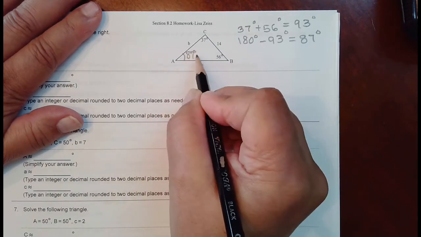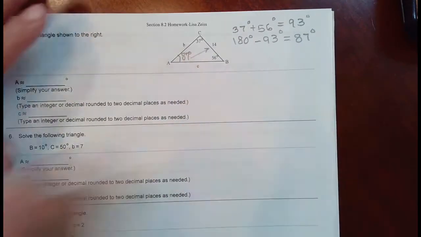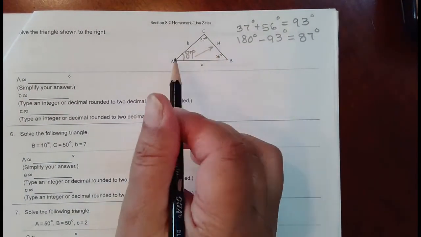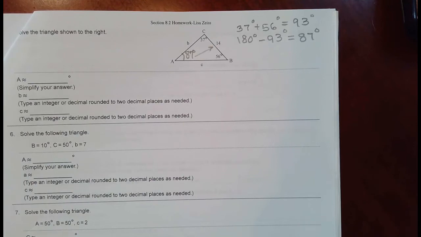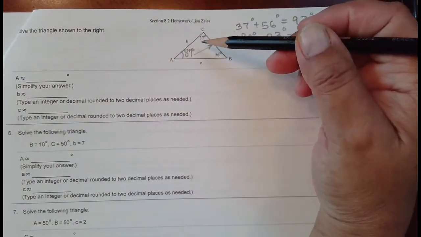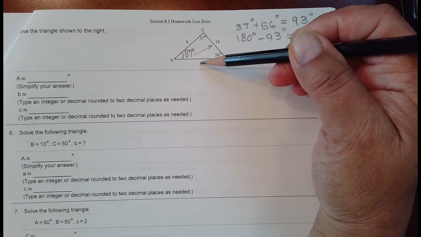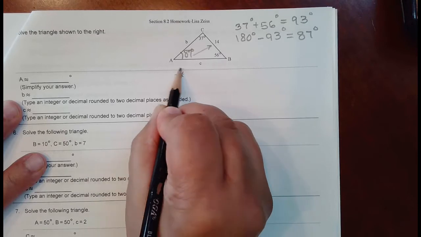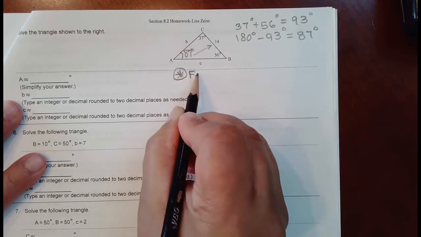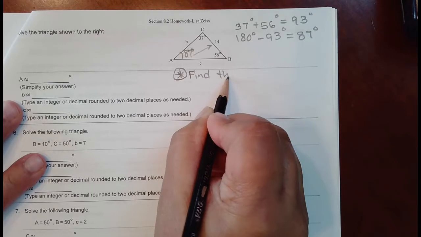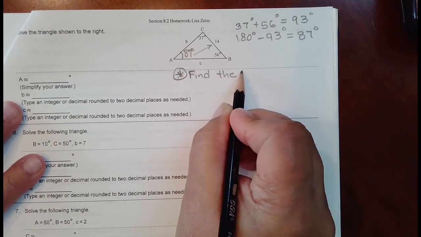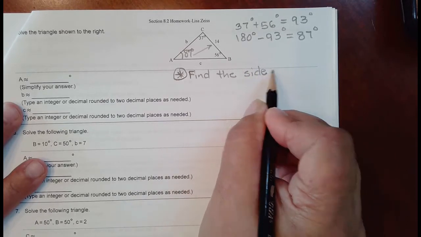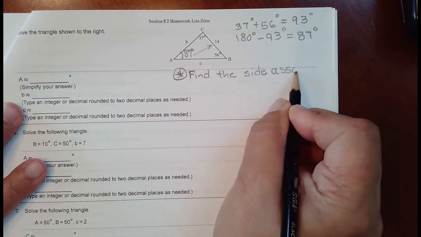So now we do have a complete pair. One of our fractions is going to be made up of the 14 and the sine of 87, and then you have a choice. You're left with either being, should I find C or should I find A? Find the smaller angle first. Find the side associated with the smaller angle first.